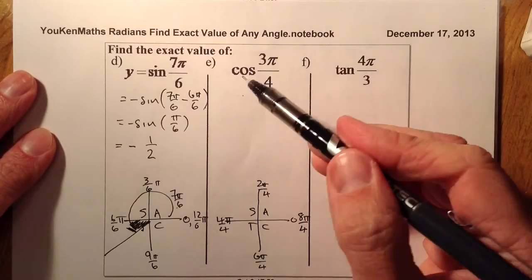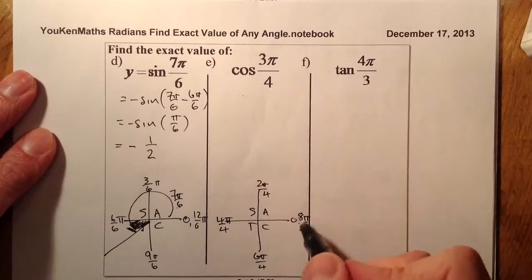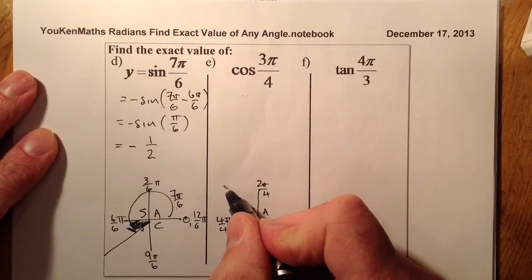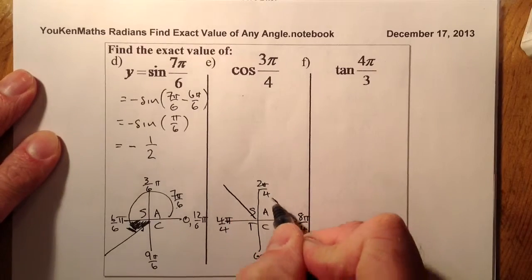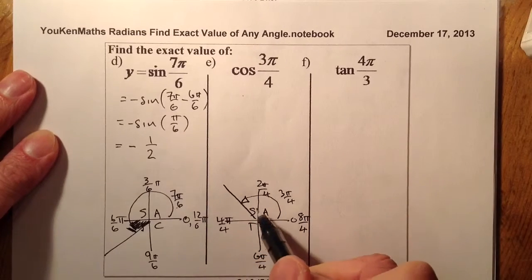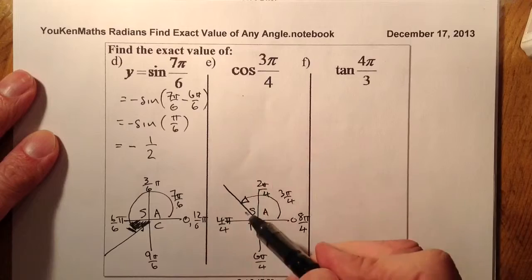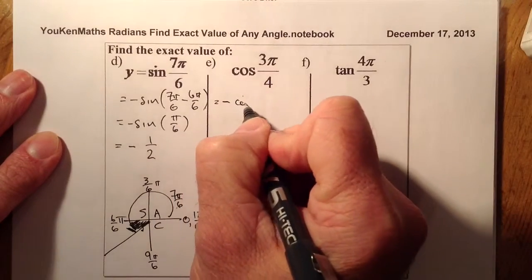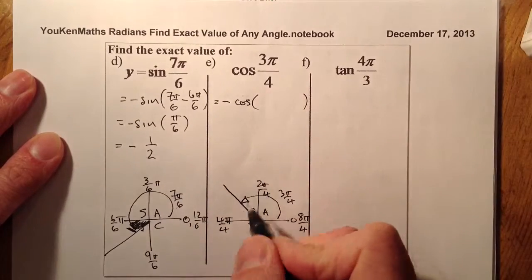Right then, so for cosine, I know that where my angle is going to lie, 3 pi over 4, it's lying in this quadrant here. So that's my angle there, 3 pi over 4. Cosine is going to be negative in that quadrant. I'll work out what my related angle is.